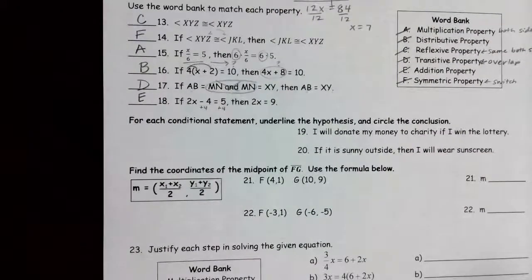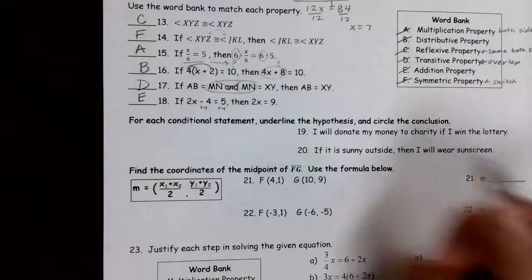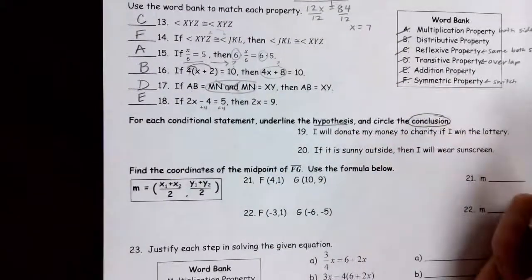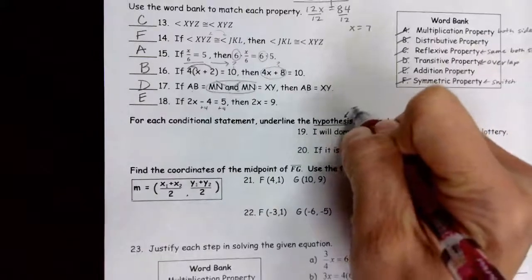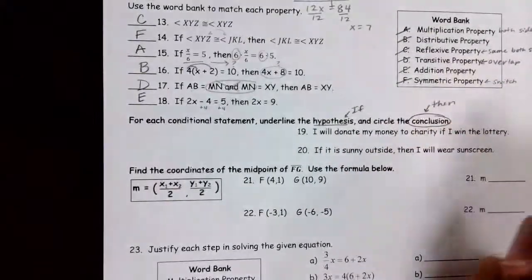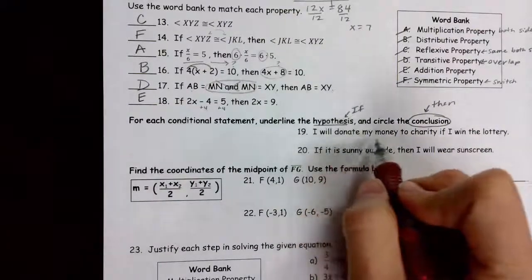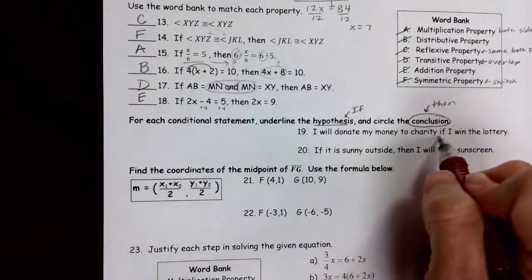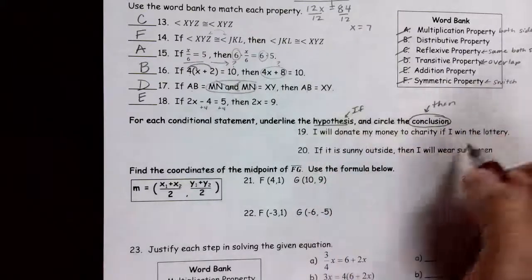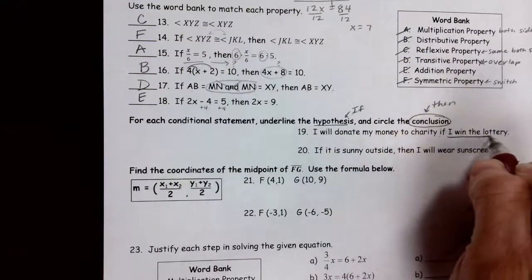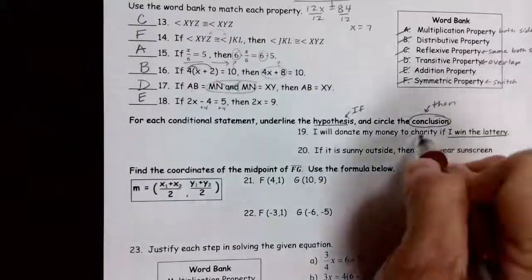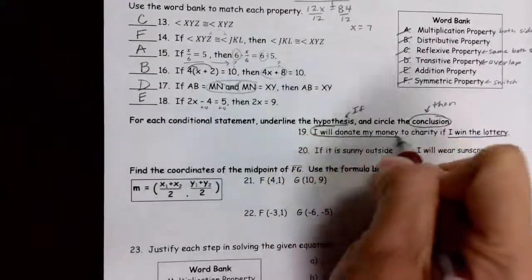So it says, for each conditional statement, underline the hypothesis, circle the conclusion. Okay? The hypothesis always comes after the word if. The conclusion always comes after the word then. So this first one says, I will donate my money to a charity if I win the lottery. So the hypothesis comes after if. I'm going to underline I win the lottery. That's the hypothesis. If I win the lottery, then what? Then I will donate my money to a charity.